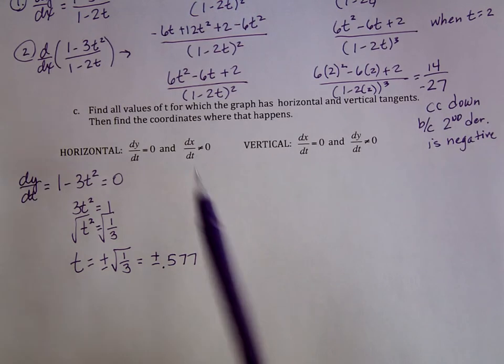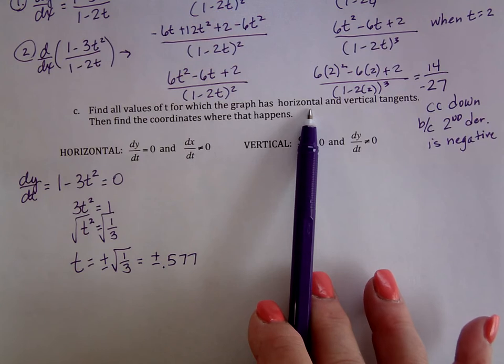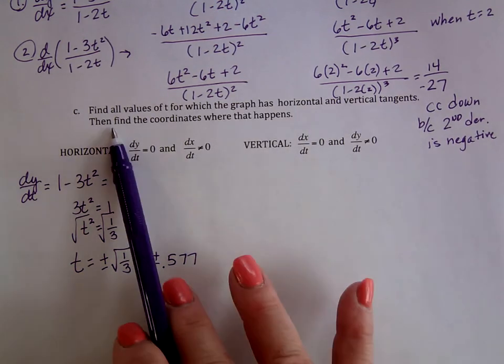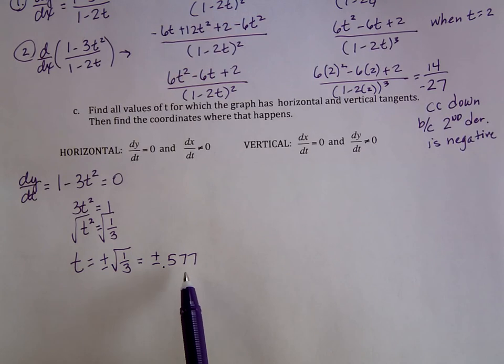So if I look at the directions, find all the values for t for which the graph has a horizontal tangent line and vertical tangent lines, then find the coordinates where that happens. So there's more to the problem than just finding the t value.